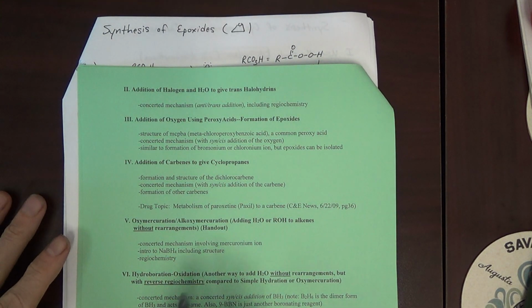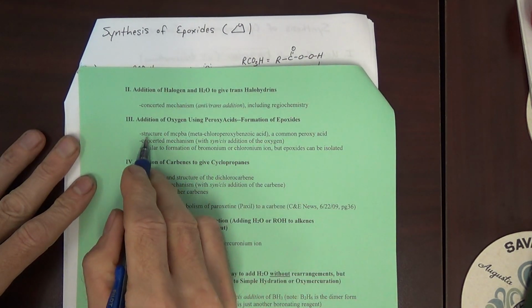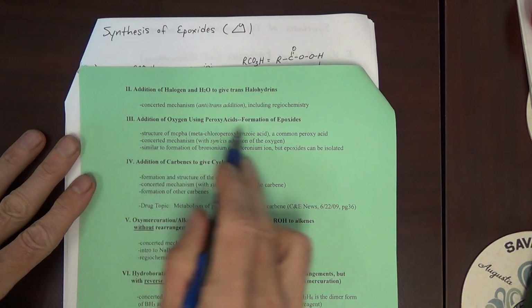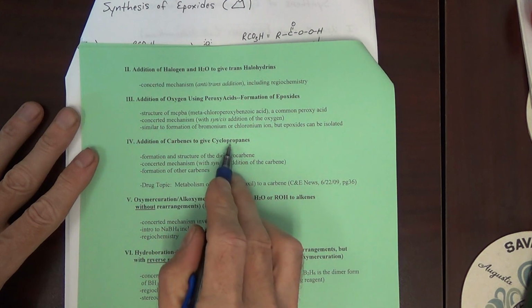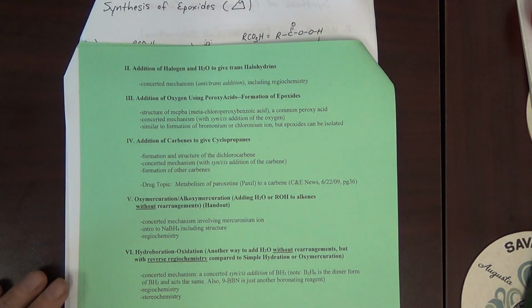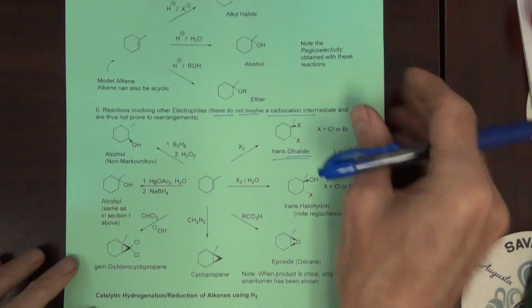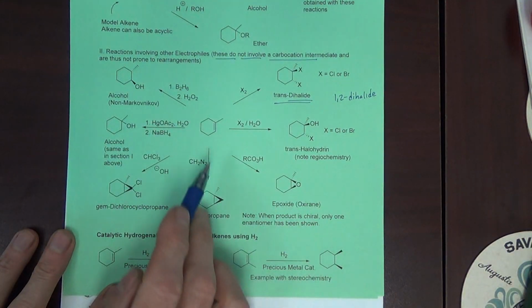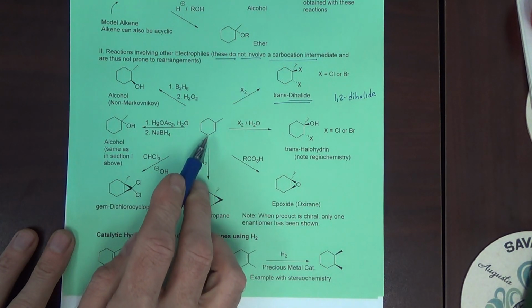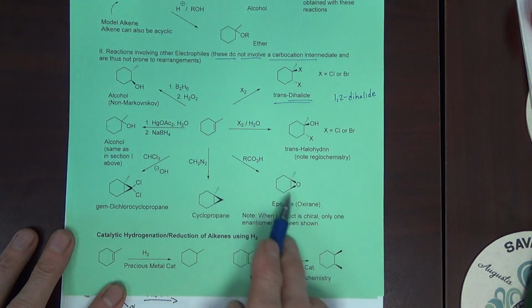Hi guys, in this video we'll look at synthesis of epoxides from alkenes, Roman numeral 3 here in our outline, and also synthesis of cyclopropanes, Roman numeral 4. Now these two reaction types are shown in our diagram here. Synthesis of an epoxide is shown here with a peroxy acid to give the epoxide.